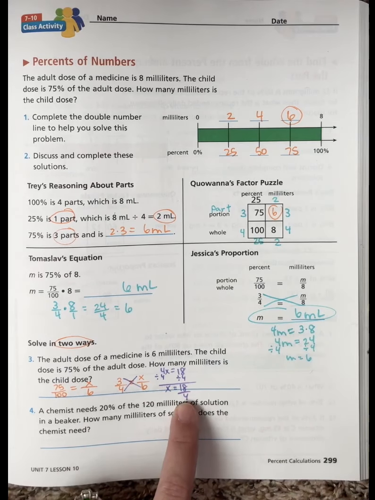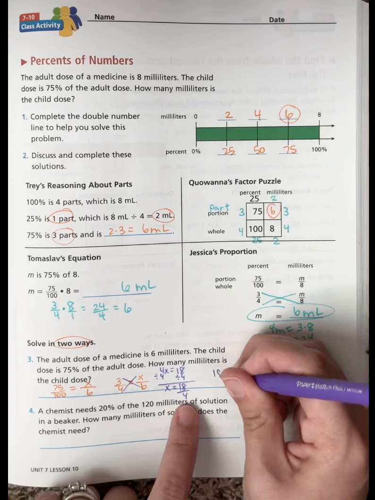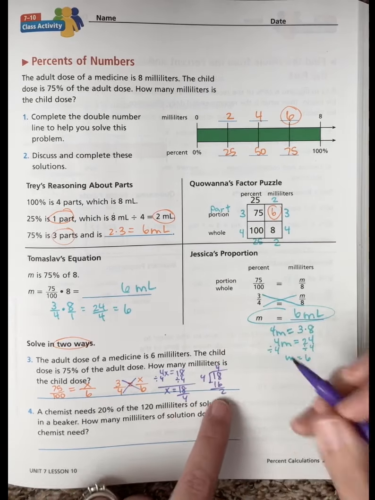Now 18 over 4, I don't know how many milliliters that is. If the doctor told me to give my child 18/4 milliliters, I would not know. So I'm going to have to do some math. 18 divided by 4. 4 times 4 is 16. Subtract and I get 2.